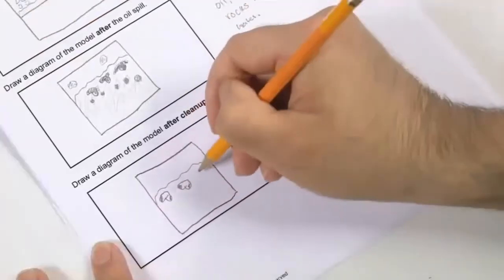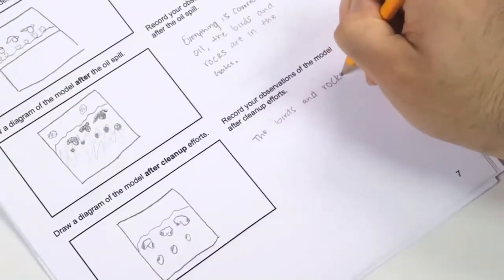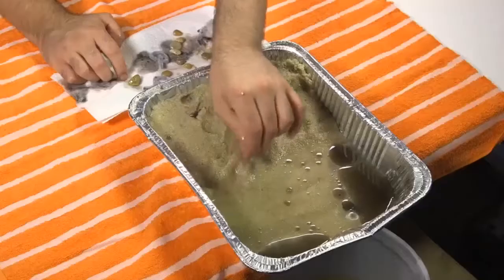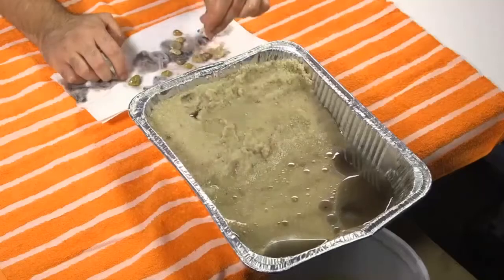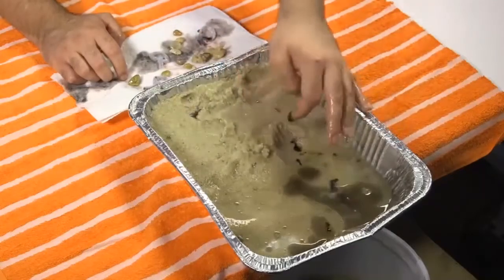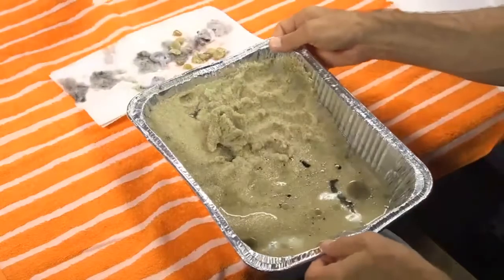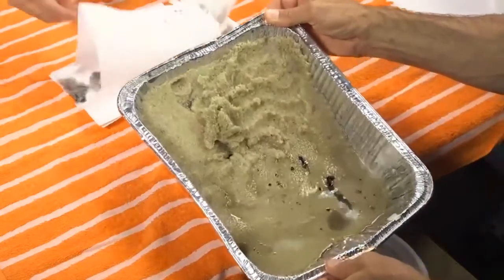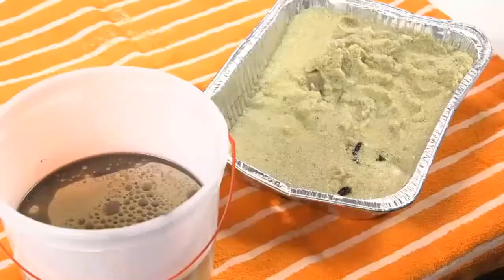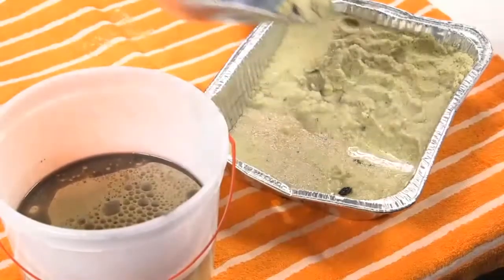Students will draw a diagram of the model and record their observations of what occurred to the ecosystem as a result of the cleanup. Students will then clean up their area by removing and washing the seabirds and rocks from the model and placing them on a paper towel. They will clean up as much oil as possible. They will unplug the clay and drain the water into the bucket at their station. They will take the stream table to the oil dump pan.